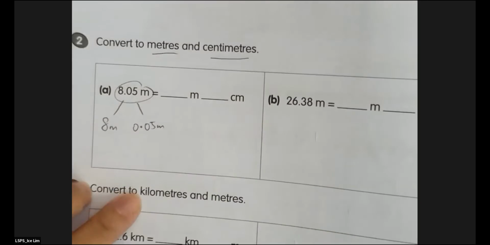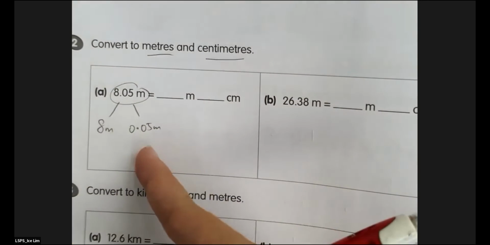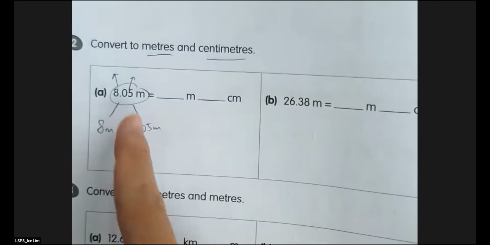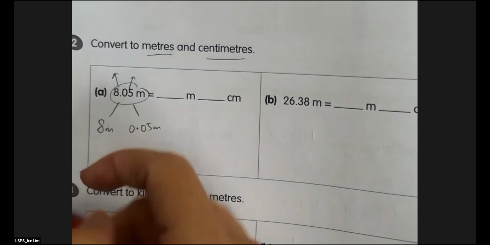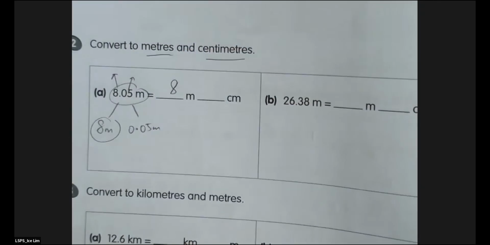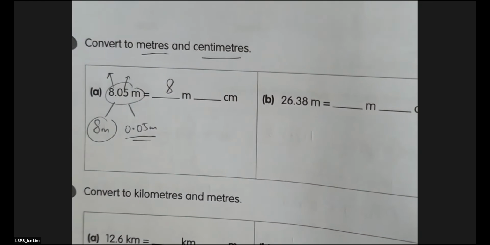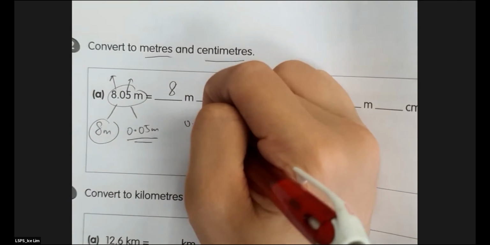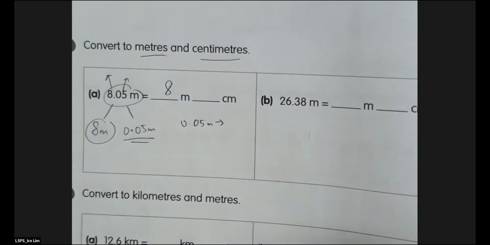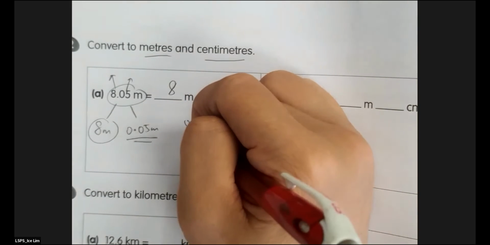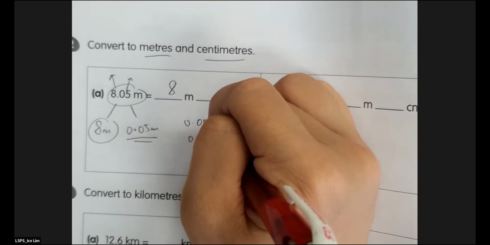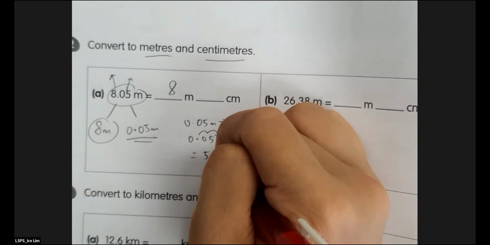Okay, now, so this was Benzing's idea, carve out the whole. I have 8.05 meters, a whole number part and a decimal part, the fraction part. Split it up. The meters don't have to convert. Only this one I need to convert. So I got 0.05 meters. Bigger unit becomes smaller unit is multiply. So times 100. 5 centimeters.